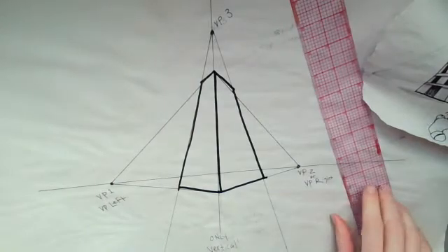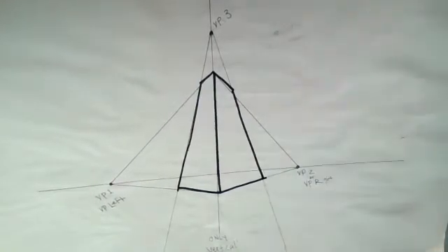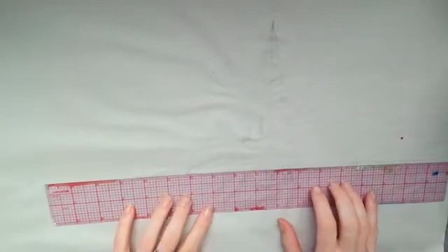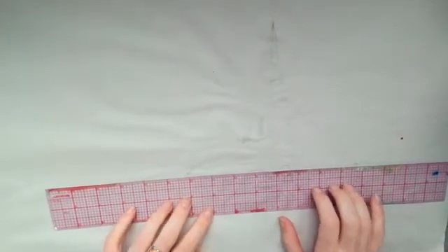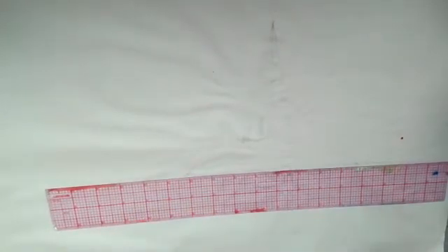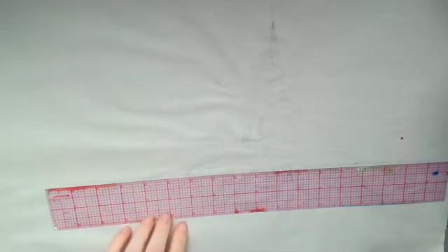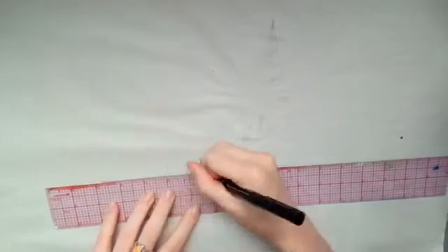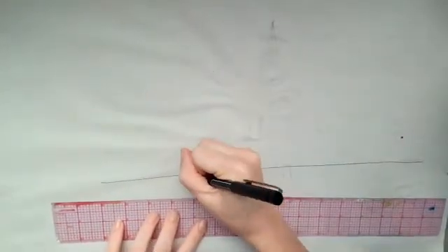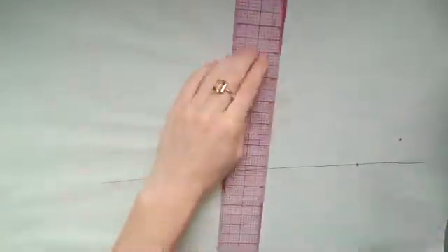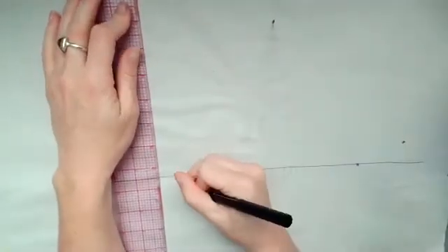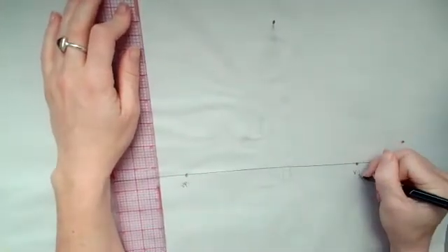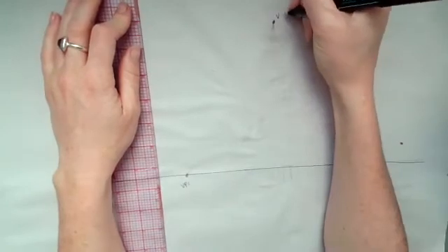Okay. Now, if I wanted to take it further, I can illustrate the ways that you can start getting those details down. So I'm just going to continue from there. Drawing the vanishing point. Right, VP1, VP2, VP3.